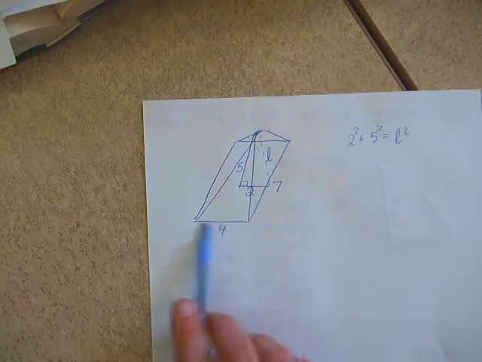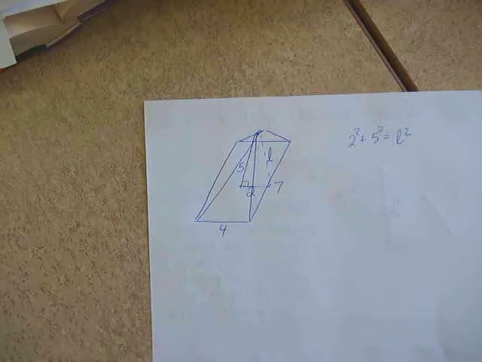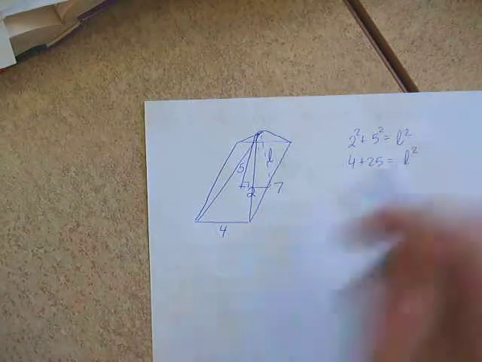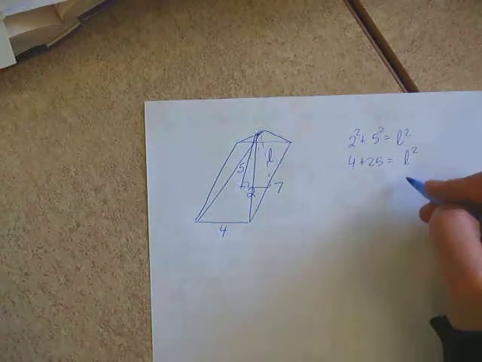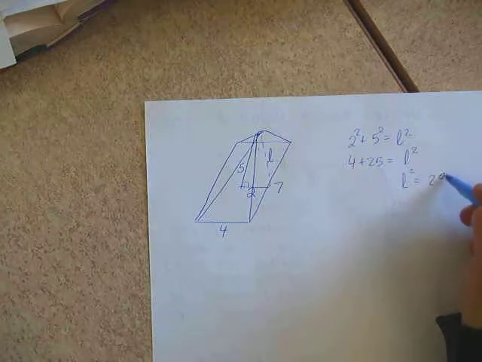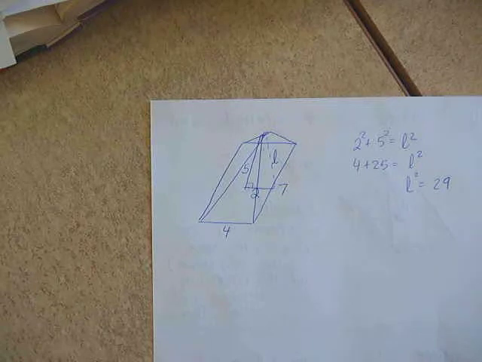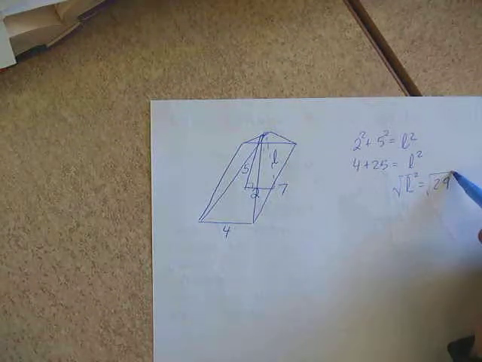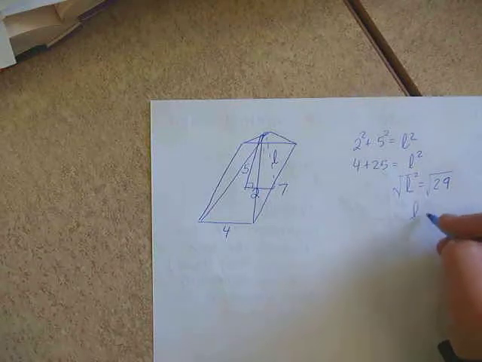So 2 squared plus 5 squared equals L squared, where L is the slant height. Is that 2 given? Nope. You get it from this side, the parallel side. It's half. So it'd be 4 plus 25 is L squared. If you don't like L on the right, you can switch them. L squared is 29.